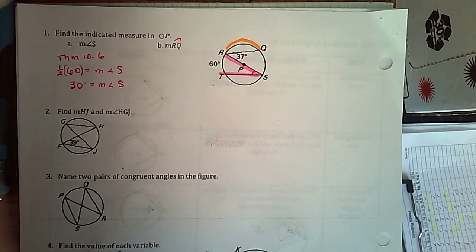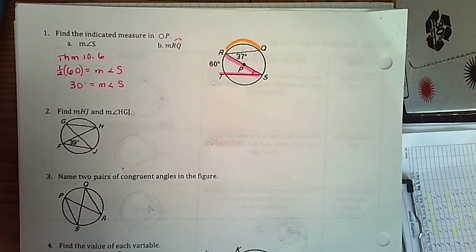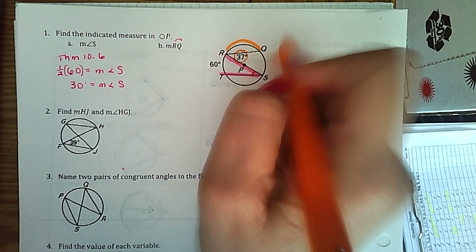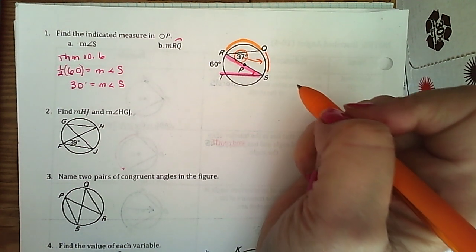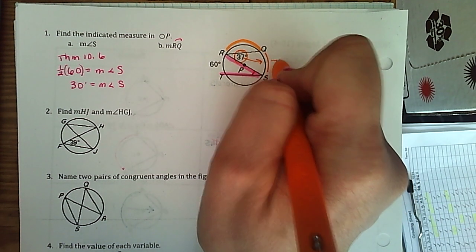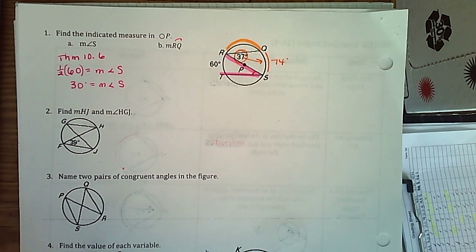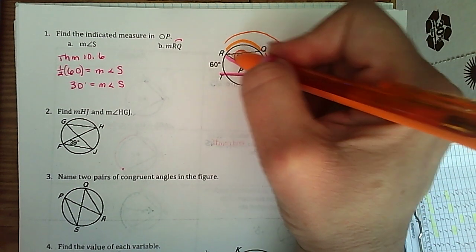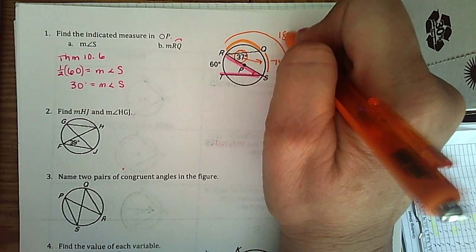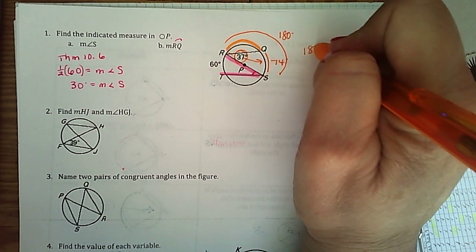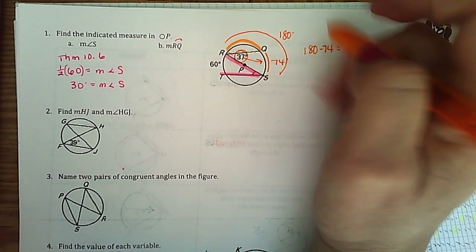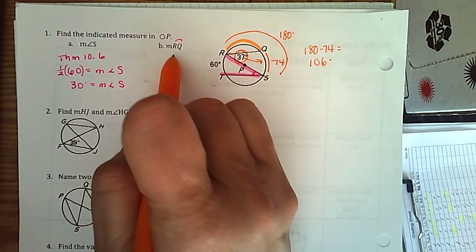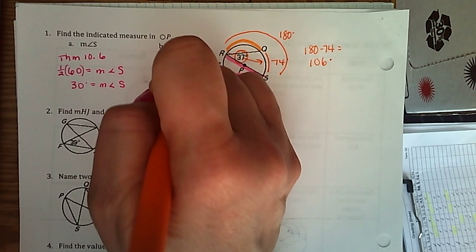Well, what do I know? I know that here, oops, where's my orange pen? Sorry, I like to keep my things the same color. I know that here, if he's 37 degrees coming out, then QS right here doubles. So he's 74 degrees. So with that, secondly, I know that this whole distance here is half of the circle, so it's 180. So to find RQ, it's just 180 minus the 74, so it leaves us with 106 degrees. So the measure of arc RQ is 106 degrees.